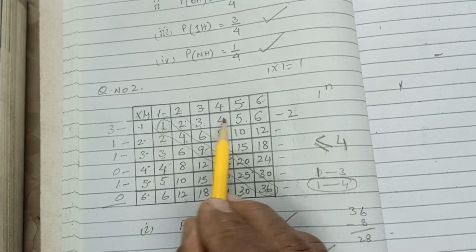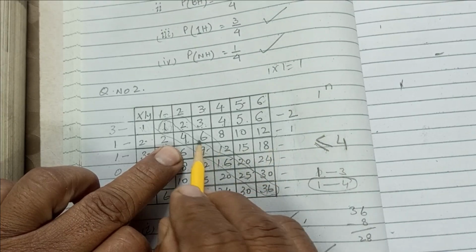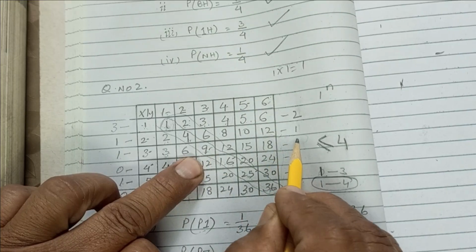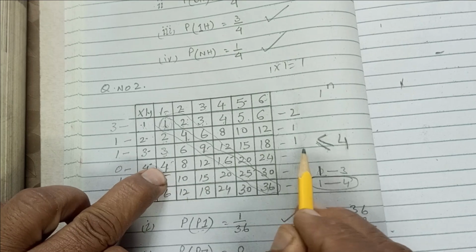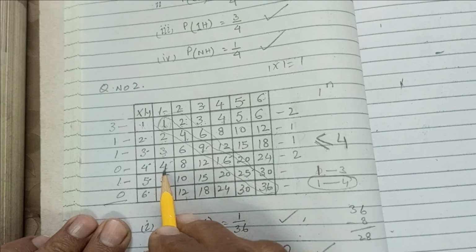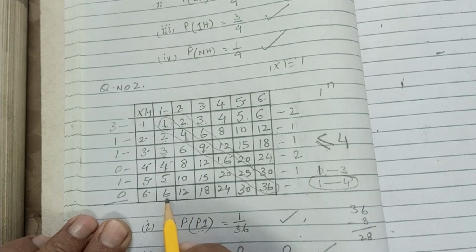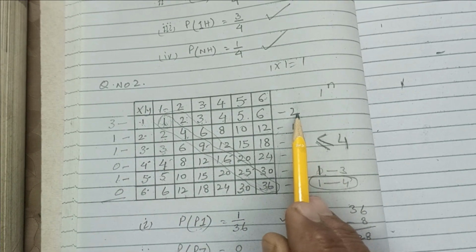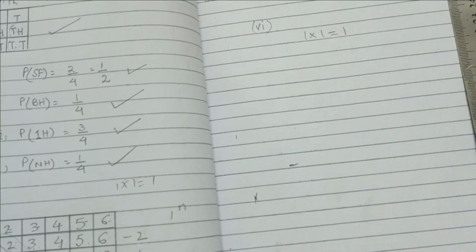Okay, 1, 4, 1, 9, 4 again, and 16. There are two, one is 4 and 16, 25 and 36. Okay. Now there are 2, 3, 4, 5, 6, 7, 8. There are 8.